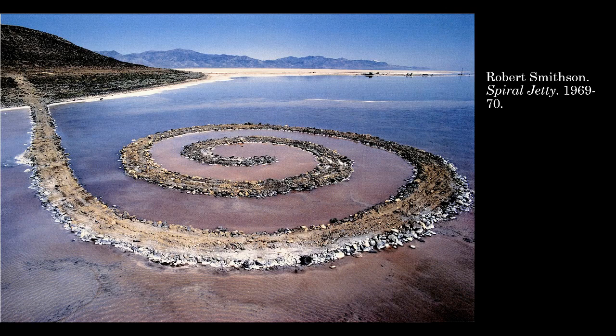And he ordered that no maintenance be done on this work, so the water rises and falls, constantly covering and then revealing this piece.